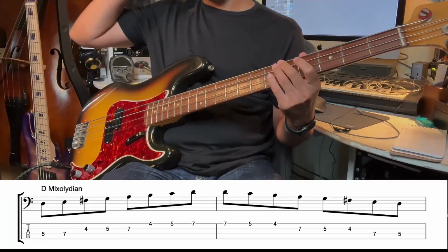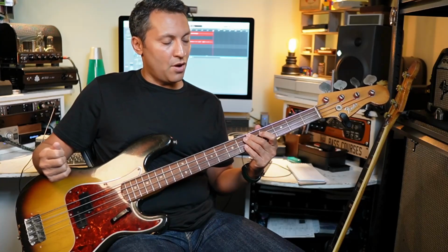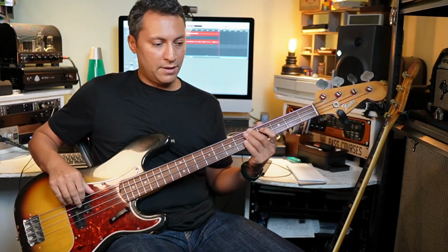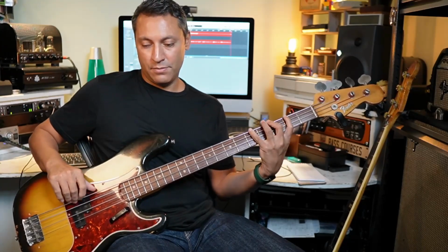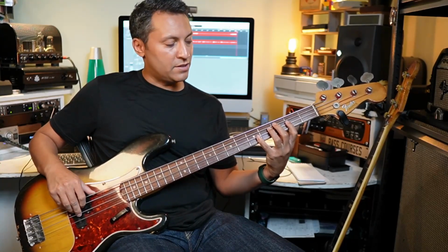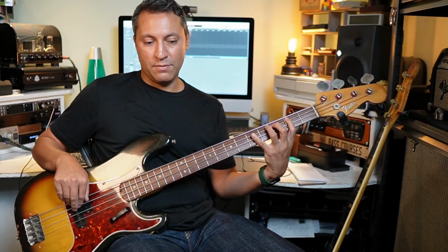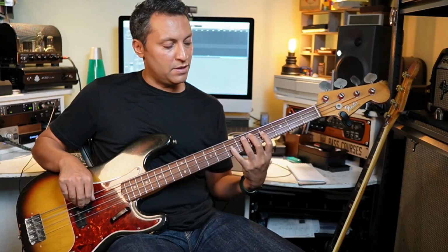And that's the thing. You have choices now, quite a few more than you did before. Over a G7, you can play any of the patterns that worked before, and now this one. C7, same thing, C Mixolydian now. D Mixolydian.